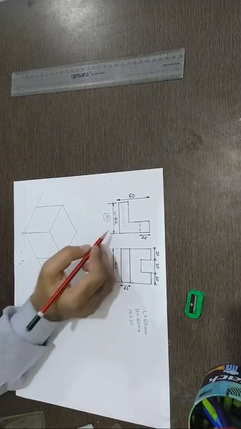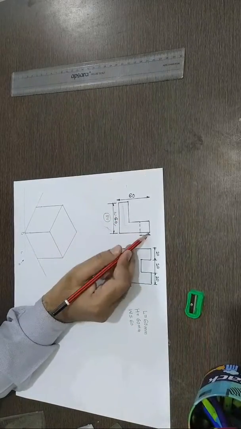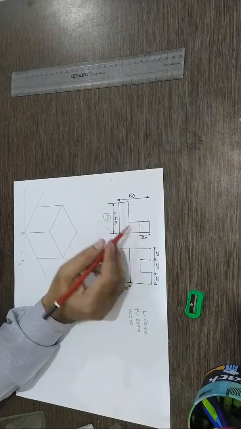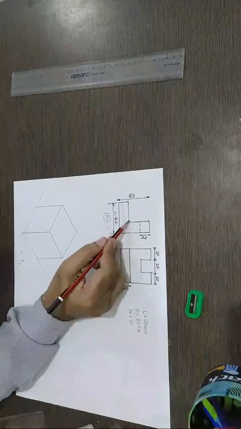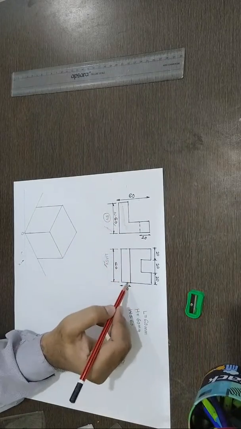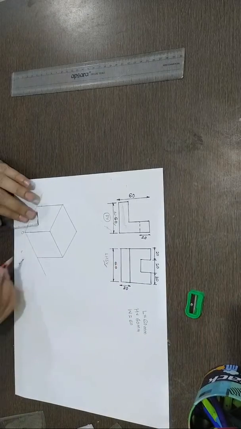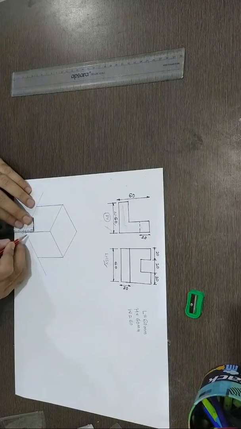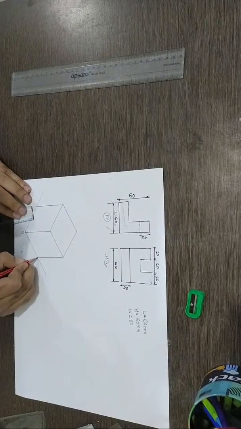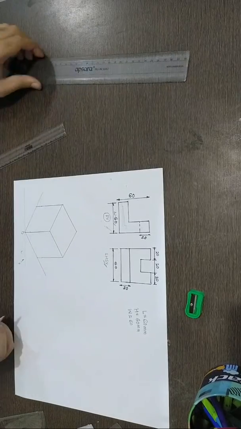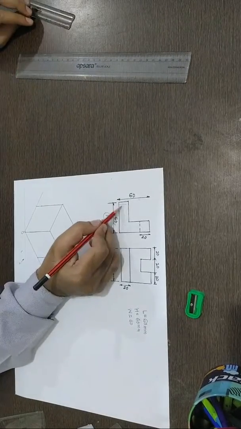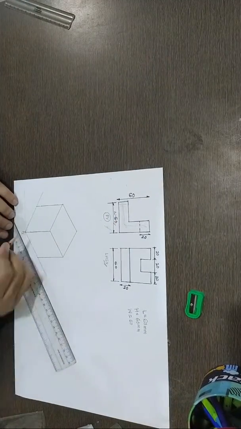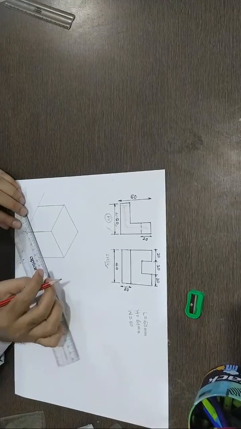So I'm starting from the front view. What is this total height? 60. This is 20, but it's a hidden line, so we're interested in this part. What is this dimension? It is not given here, but it is given in this one. What is that? It's 20. So mark 20 mm here. You can say 20 mm from O, 20 mm from this, and that completes this L shape for the front view. I am using another scale. So from this you take 20, from this you take 20. I am now taking directly here.